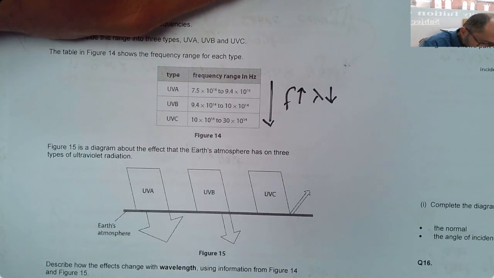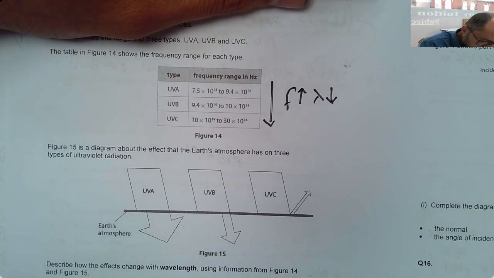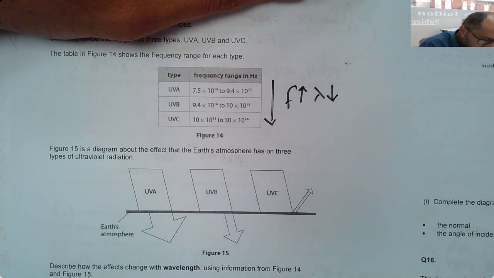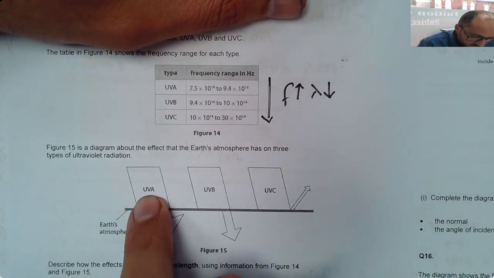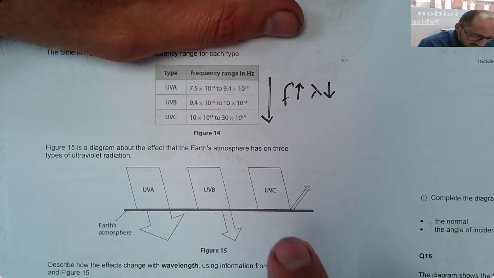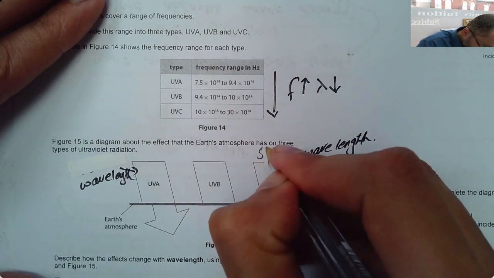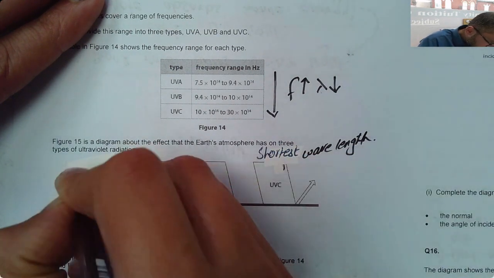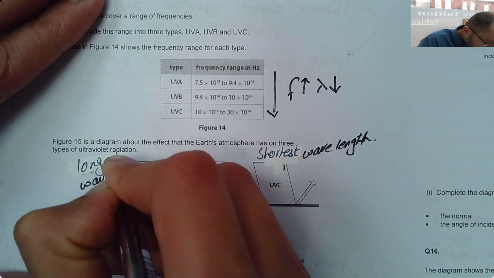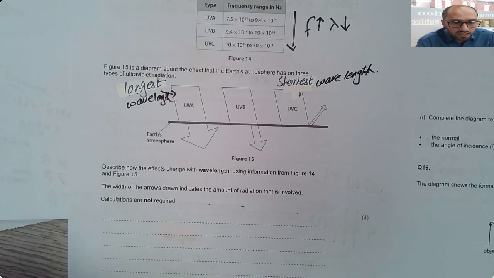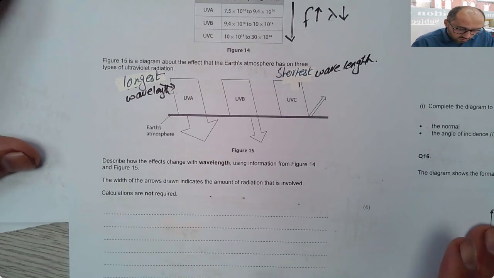Now, it says figure 15 is a diagram about the effect that the Earth's atmosphere has on three types of UV radiation. So we've got UVA, UVB, and UVC. So I can look at it and I can say this one has shortest wavelength. This one will have the longest wavelength. It says describe how the effects change with wavelength using information from figure 14 and figure 15. The width of the arrows drawn indicate the amount of radiation that is involved. Calculations are not required. It's a 4 marker.